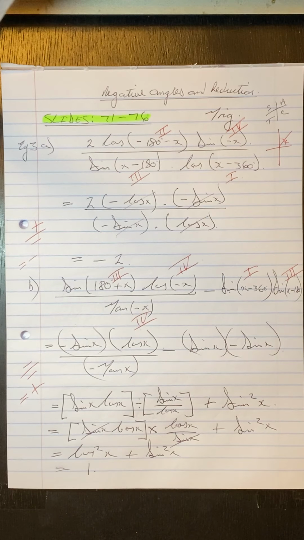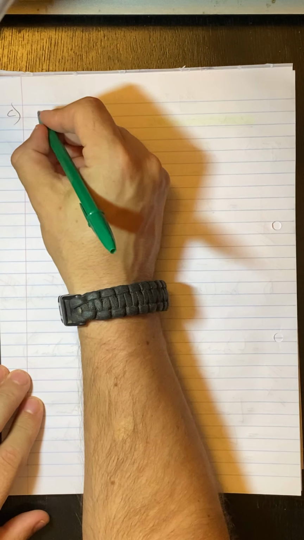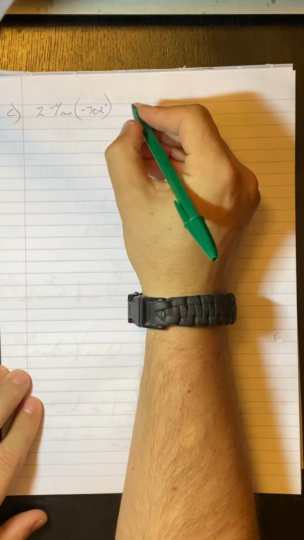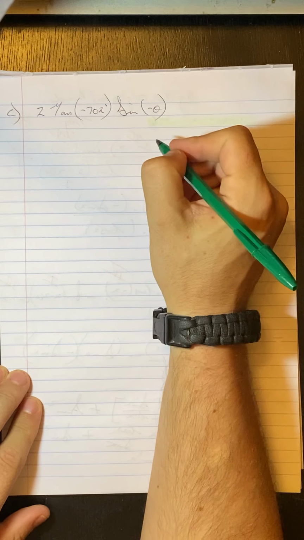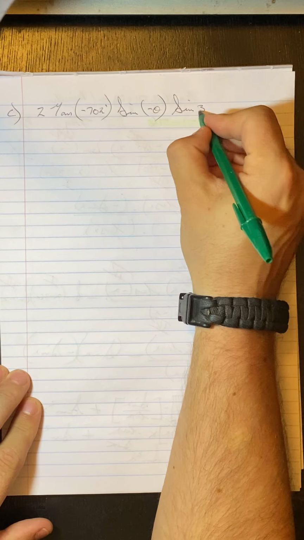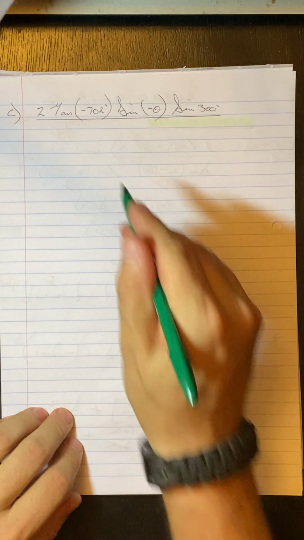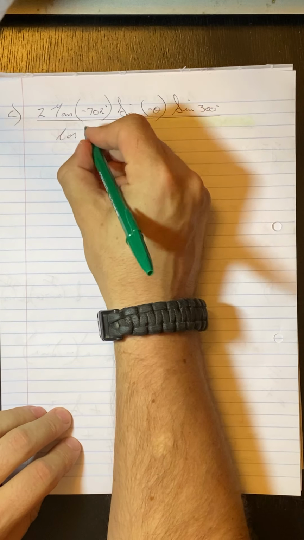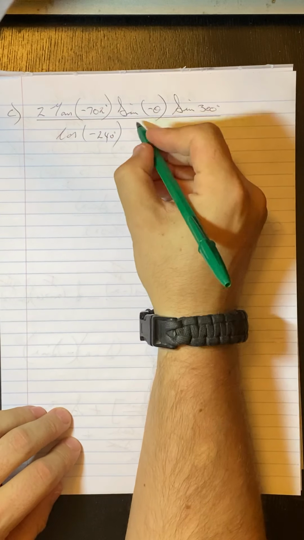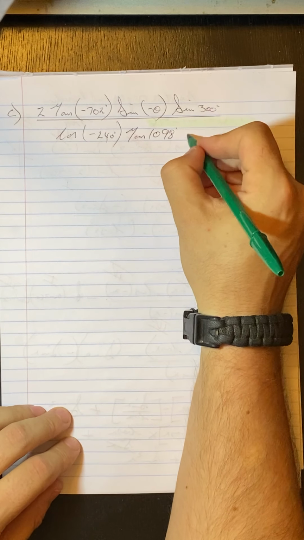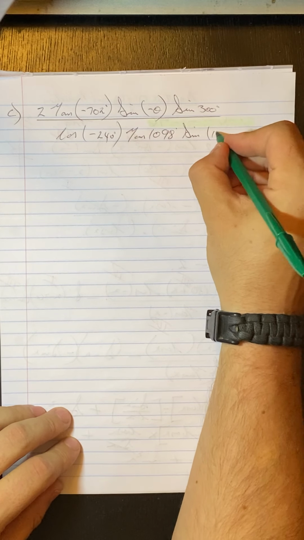Okay, going on to the last example. Question C. So we've got 2 tan minus 7 over 2 sine minus theta, sine 300, all over cos minus 240, tan 1098 and sine 180 plus theta.